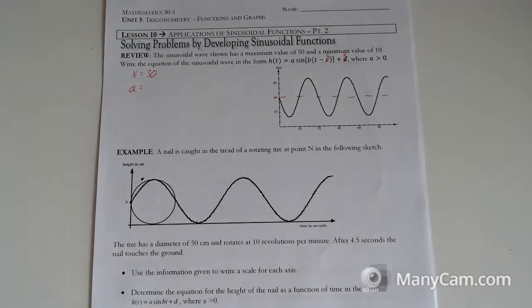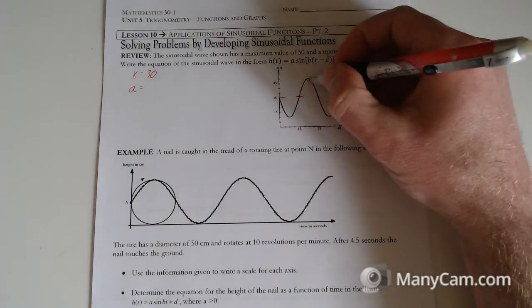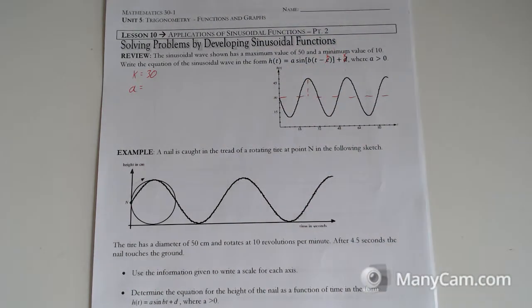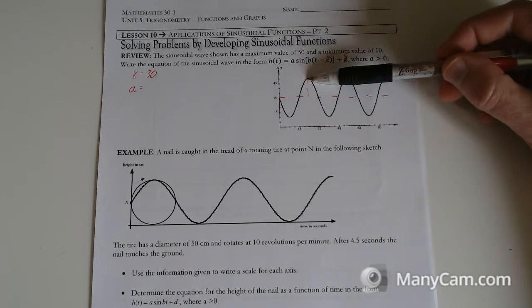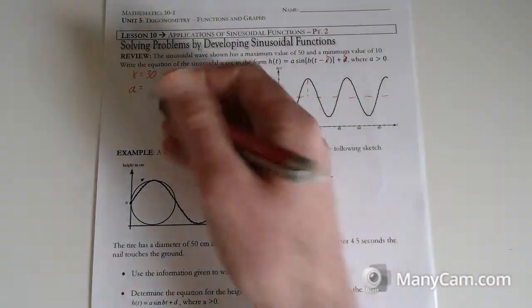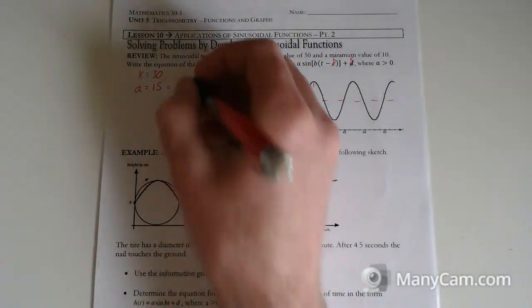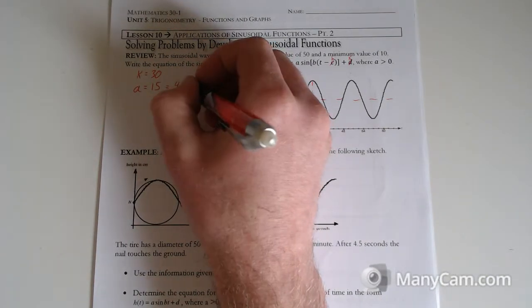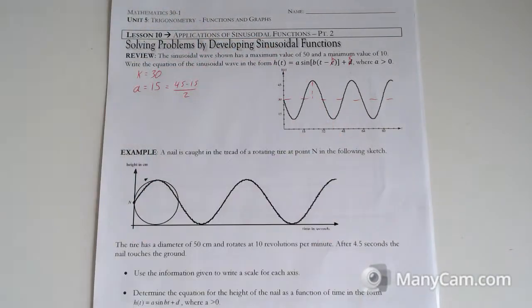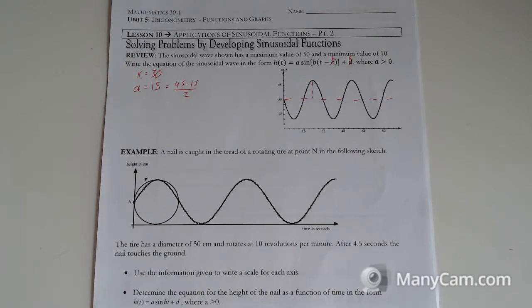I think the next easiest thing to find is A, the amplitude. You can think of it one of two ways. How far from the mid have you traveled? Or you can use the formula max subtract min divided by 2, halfway of the entire range. Either way, you should get 15. If you want to see it as a formula, you do max 45, subtract the min, which is 15. That gives you your range, and then cut it in half. And that should be your amplitude.